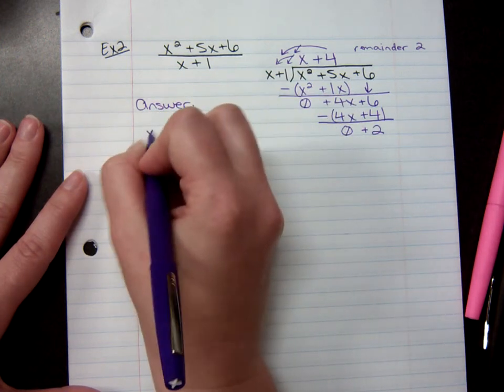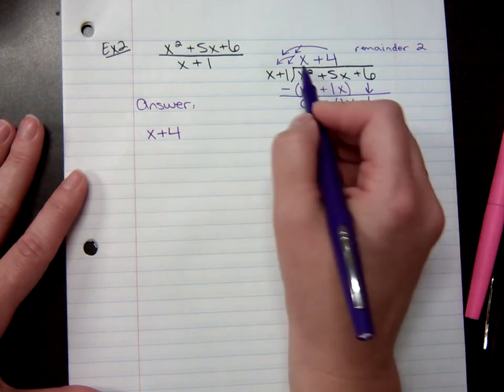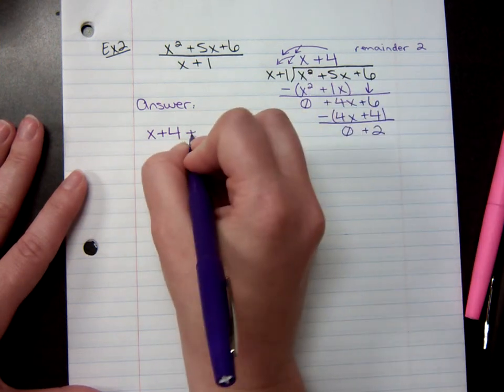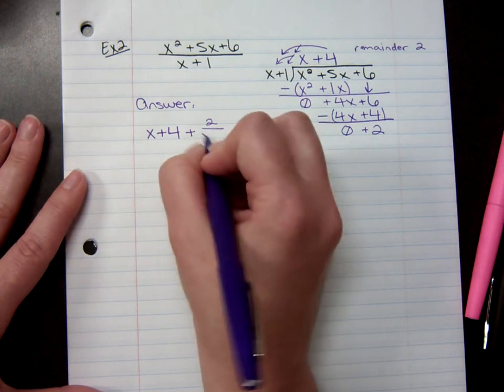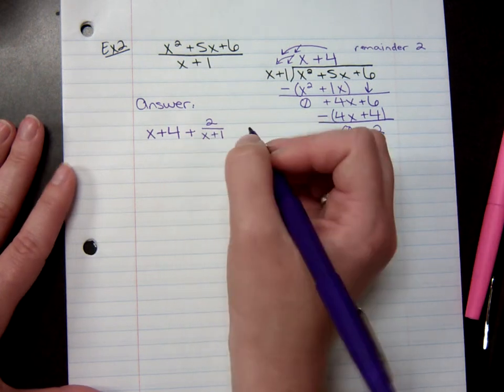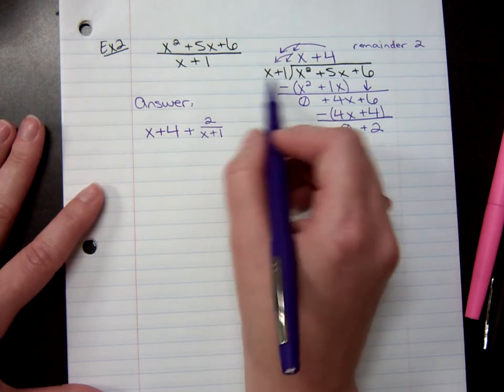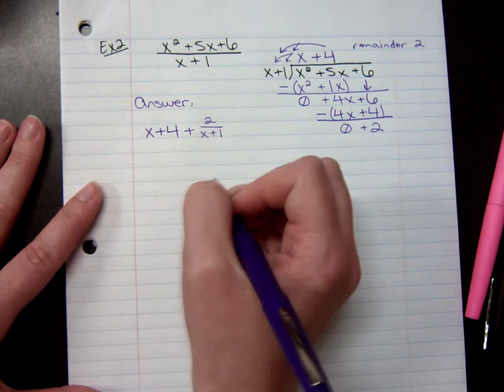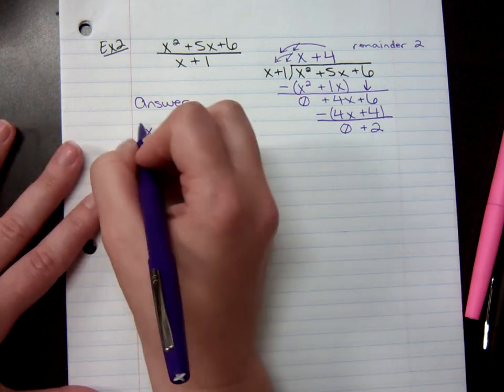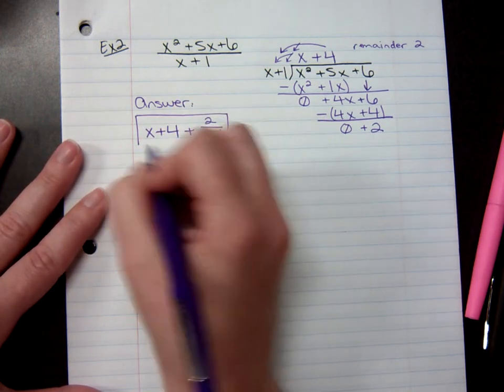The way we write our answer is x plus 4 from here plus the remainder 2 over x plus 1. Just like we did with the numbers, we put it over that outside term, so we still put it over the outside term. It looks very strange, but that is how we write our answer.